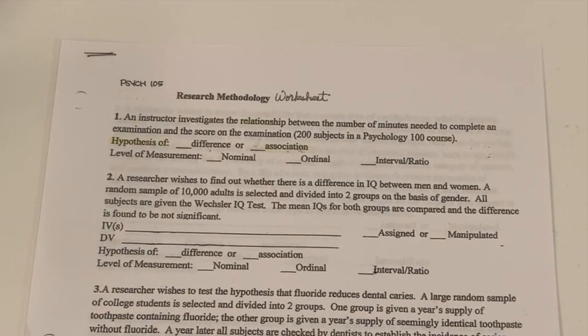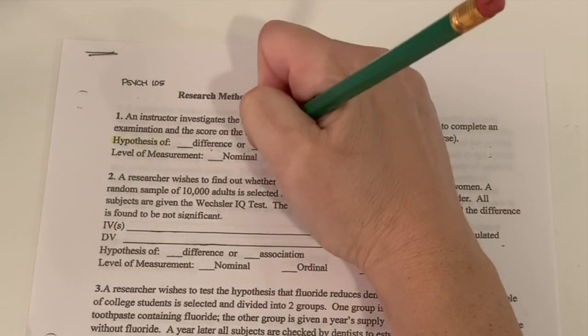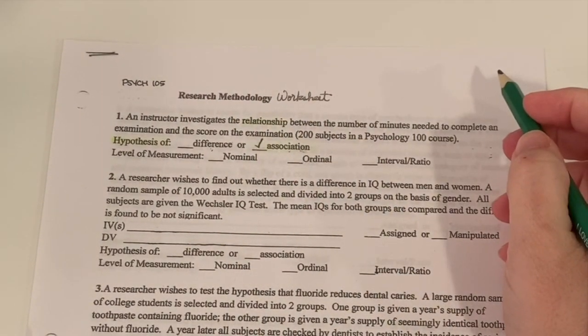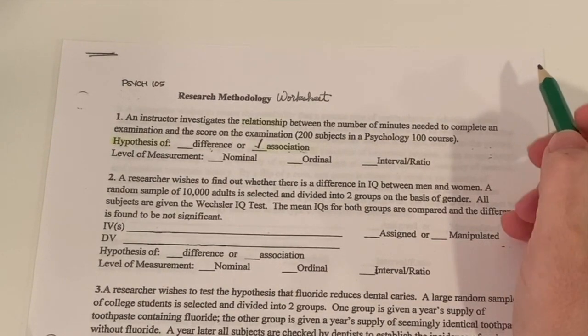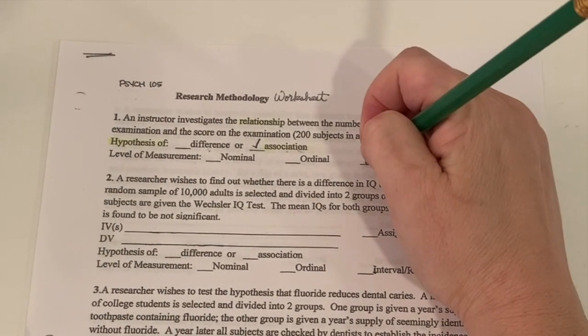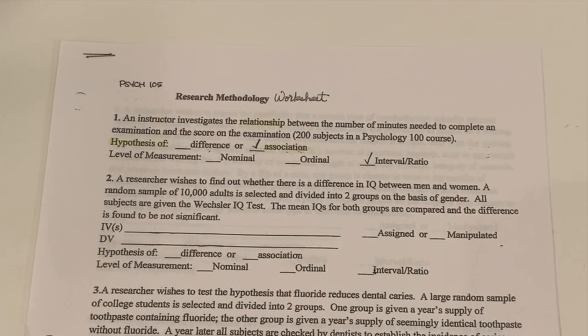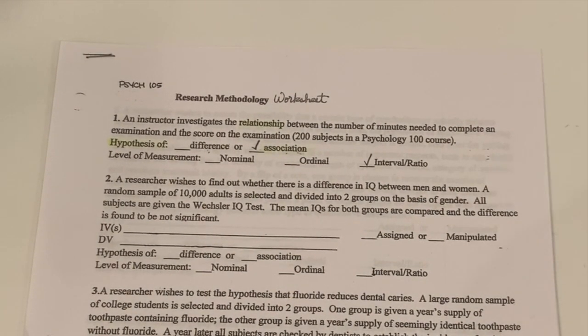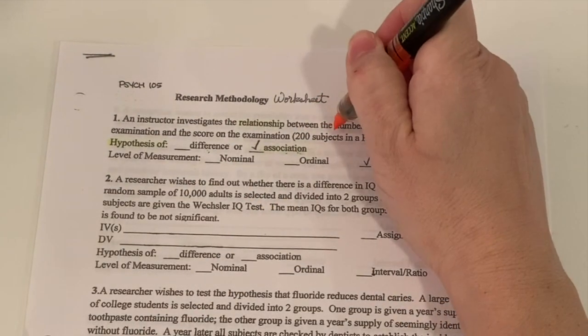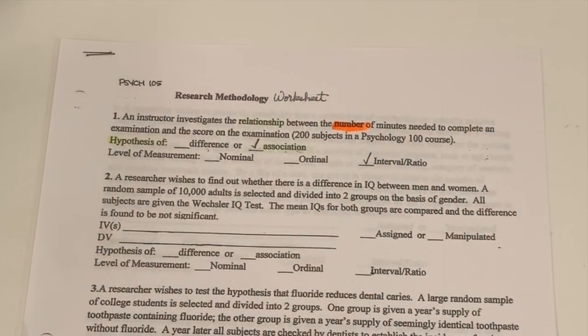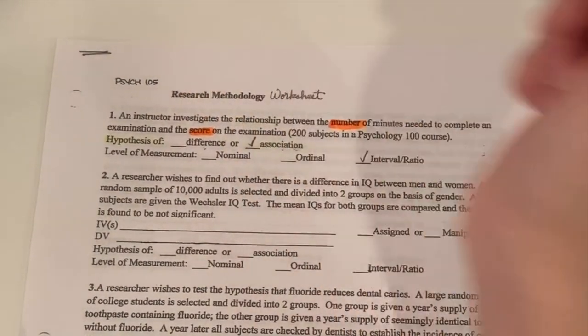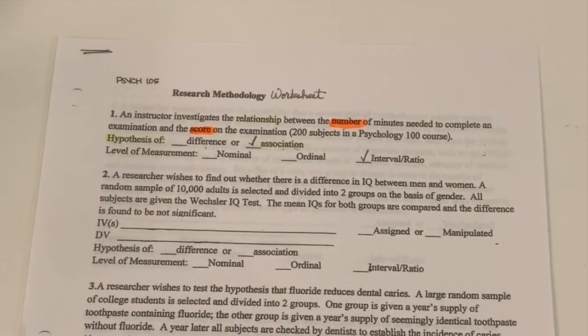This experimental design does not mention groups at any point, so I'm going to assume this is an association. And then as for the level of measurement, I'm going to say that this is an interval ratio DV, and the reason for that is because of this word here, number of minutes. Because I'm measuring my DV in number of minutes and also score on the examination, I know that tests on exams are scored with numbers, and obviously the word number there, number of minutes, would indicate to me that that's an interval scale.